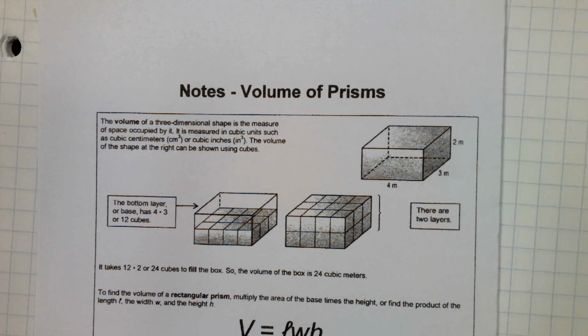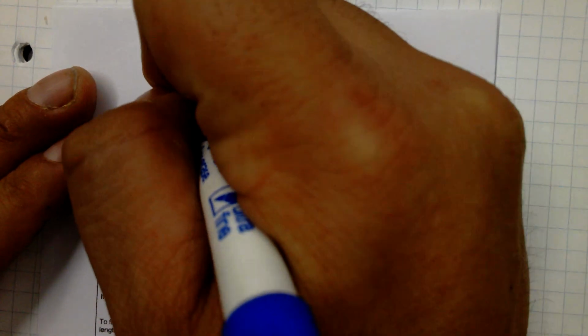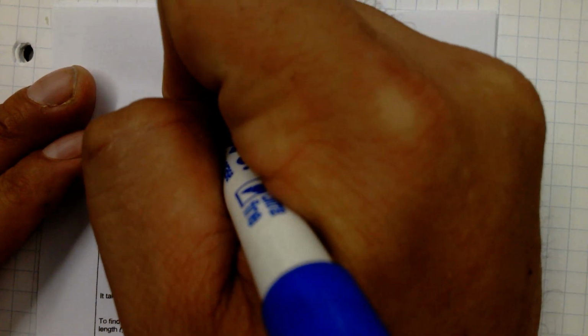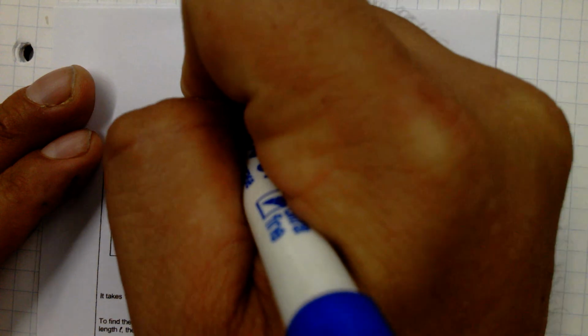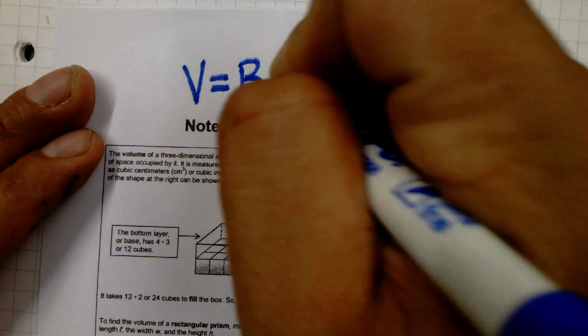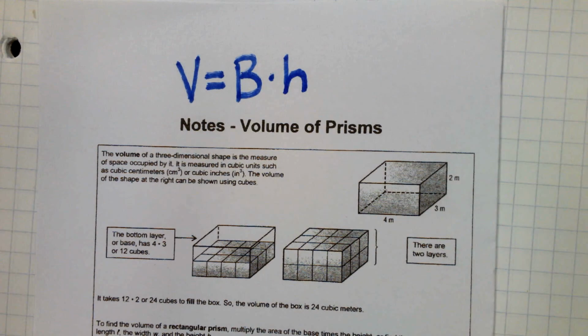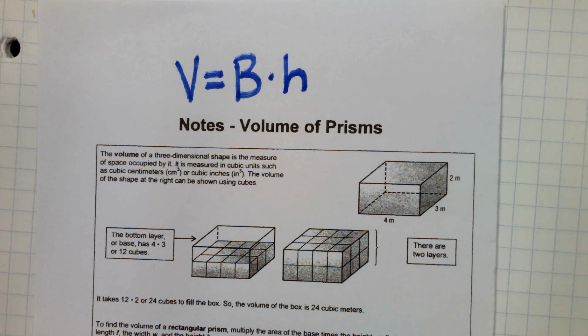Okay, so we're talking about volume of prisms, and we're going to start with a general formula. I want you to write it up here. This is a general formula for all prisms: V equals capital B times H, lowercase h. Okay, write that down. This is called the general formula for the volume of prisms.